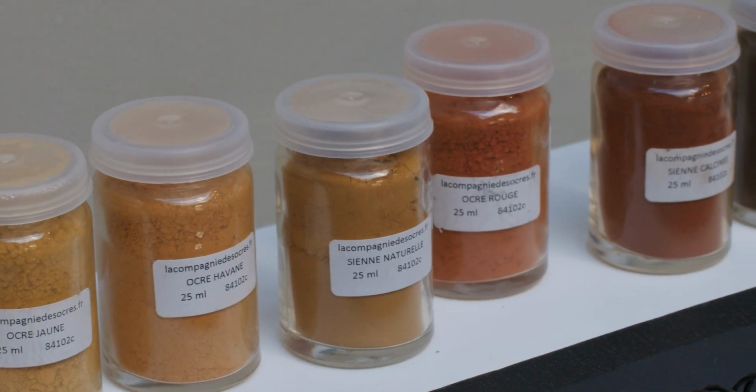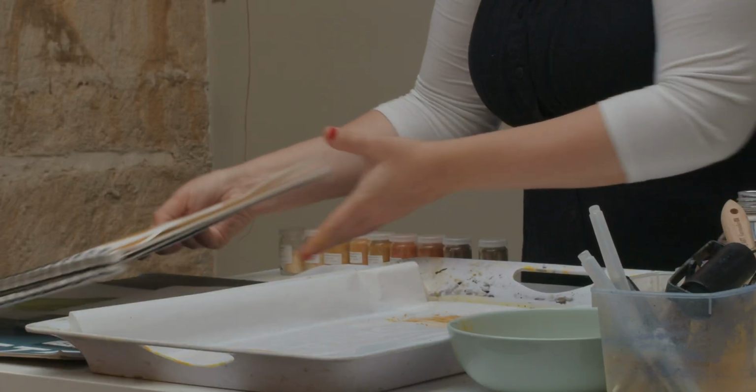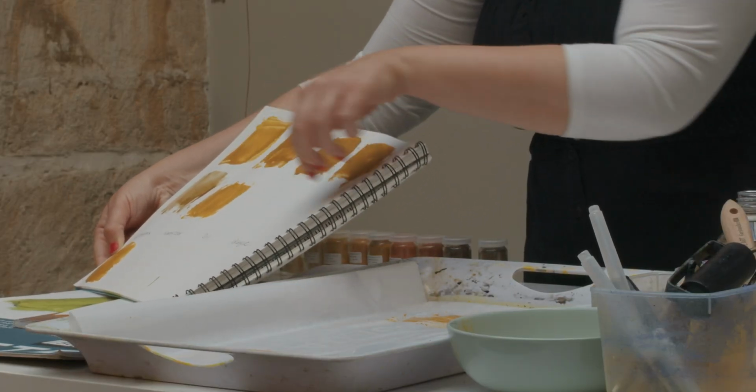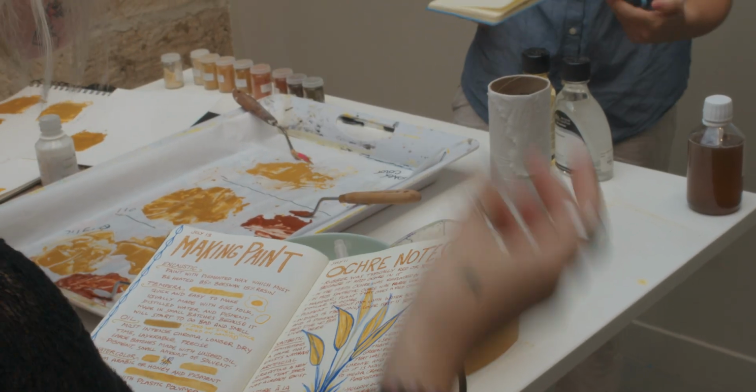So for instance, ochre, the core of it is a clay. It's like a porcelain clay, and then it's surrounded by iron oxide. Because that center is that reflective interior, it's going to reflect light differently than any synthetic material.